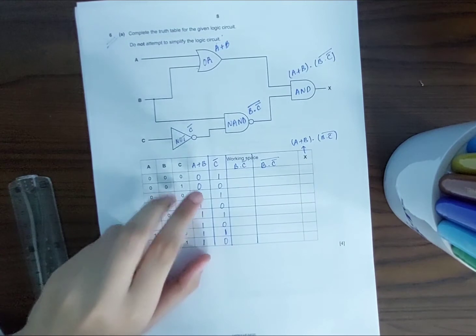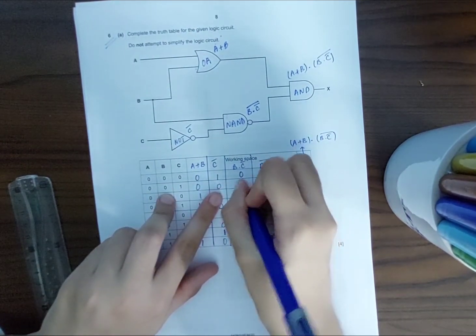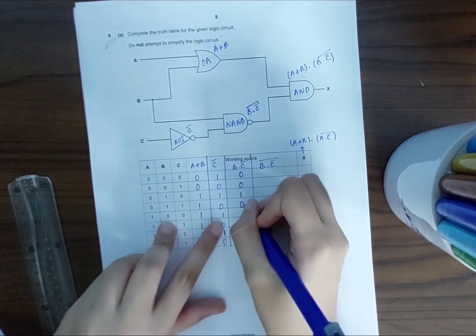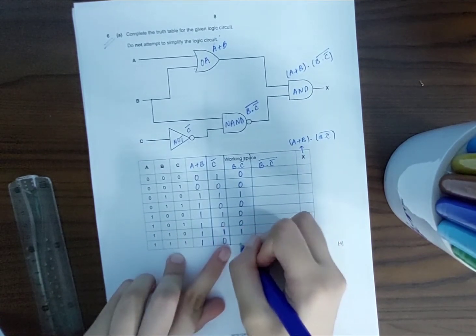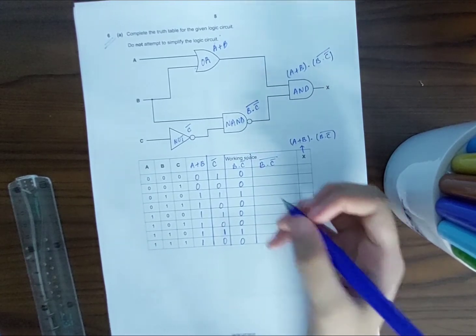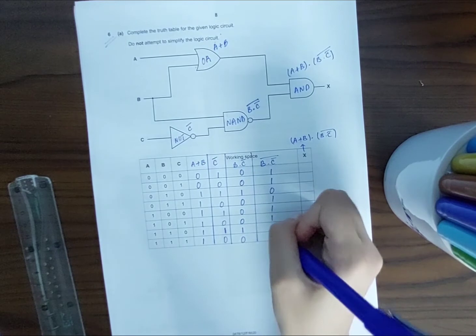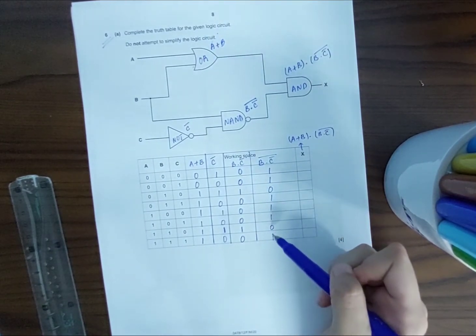Then B dot C bar is basically this: 0 1s are 0, 0 0s are 0, 1 1s are 1, 1 0s are 0, 0 1s are 0, 0 0s are 0, 1 1s are 1, and 0 1s are 0. Now you have to make it the opposite. So it is going to be 1 1 0 1 1 1 0 1.